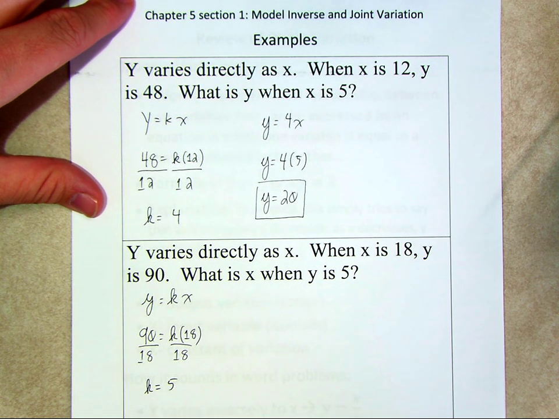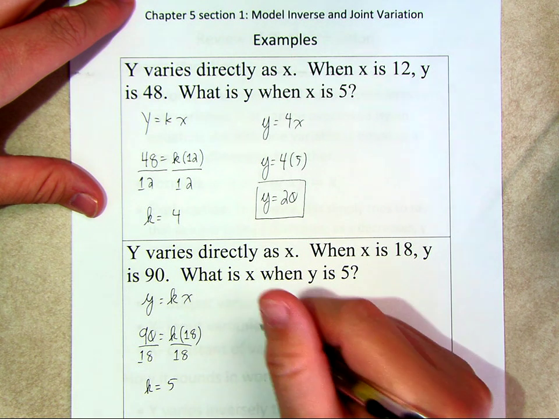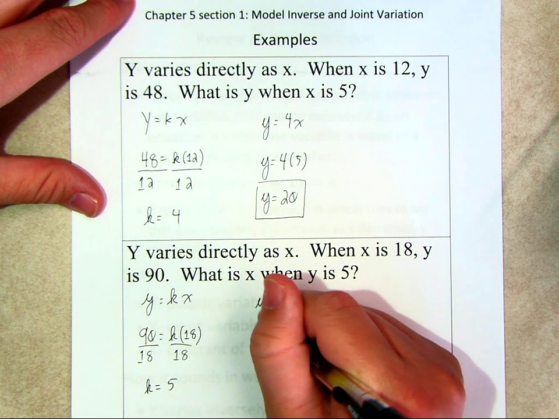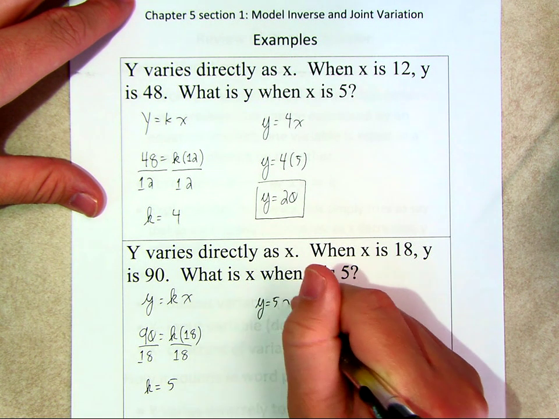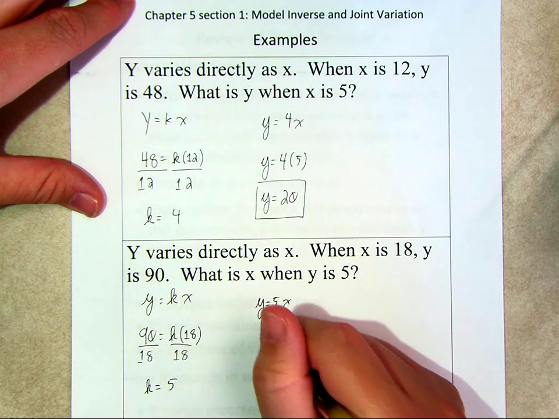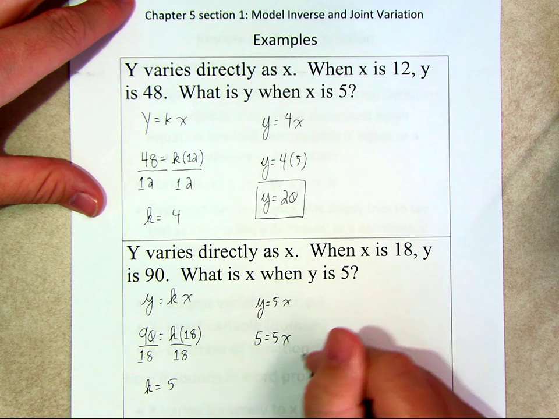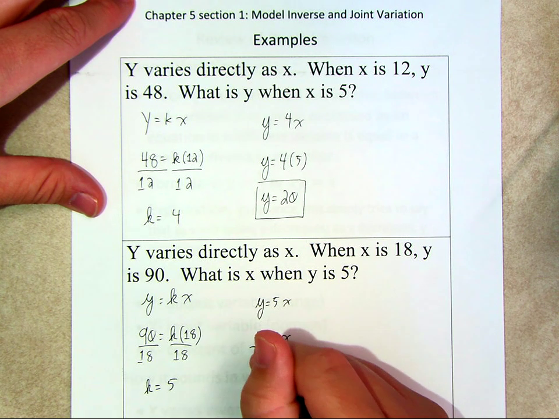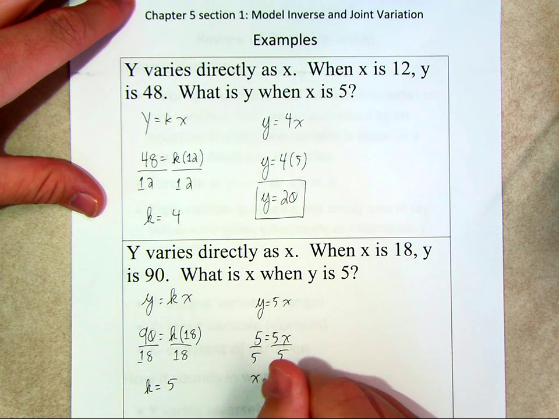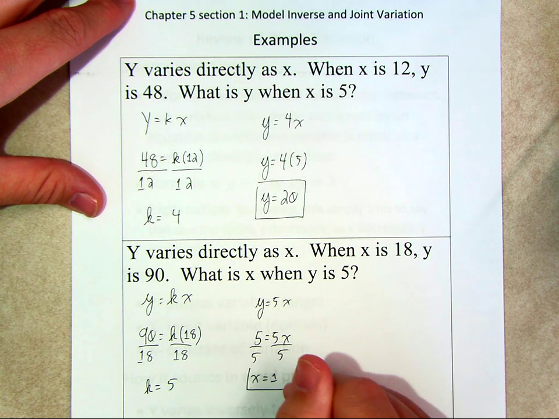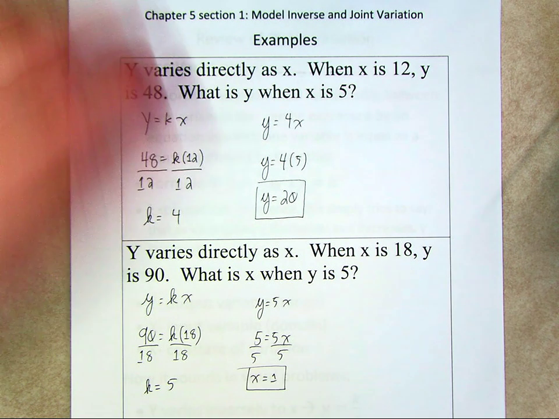If you don't see that, grab your calculators. They'll help. So that comes over here. So what is x when y is 5? Well, let's find out. So y is equal to 5 times x. But this time they gave me y, so I plug that in. 5 is equal to 5 times x. I'm solving for x by dividing both sides by 5. x is 1. And that is our answer.